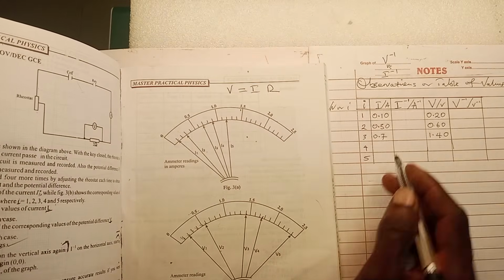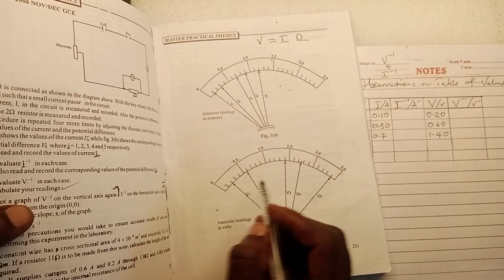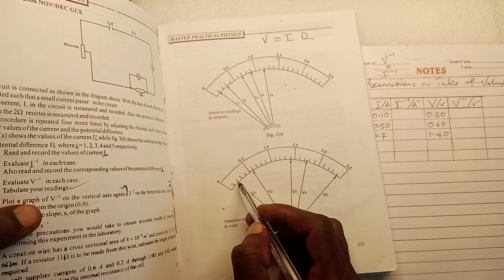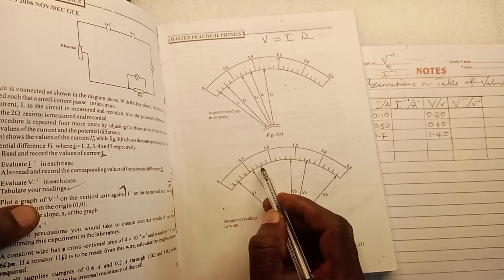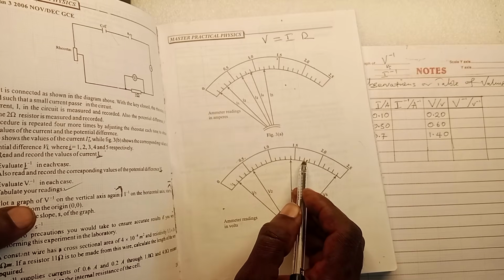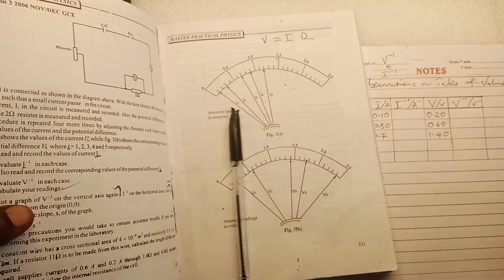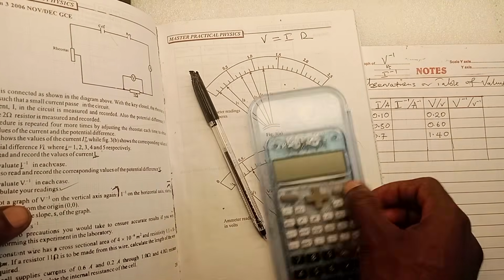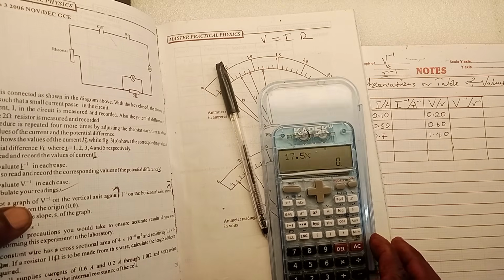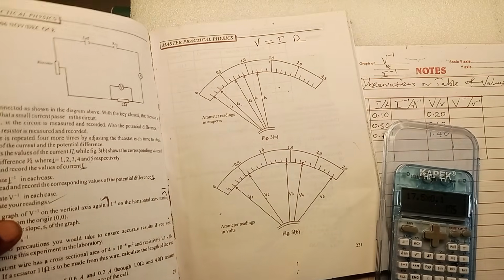When V4 was what? Let's count. This is 1, 2, 3, 4, 5, 6, 7, 8, 9, 10, 11, 12, 13, 14, 15, 16, 17. 17.5 is in the middle. So 17.5 times 0.1 will give us 1.75.